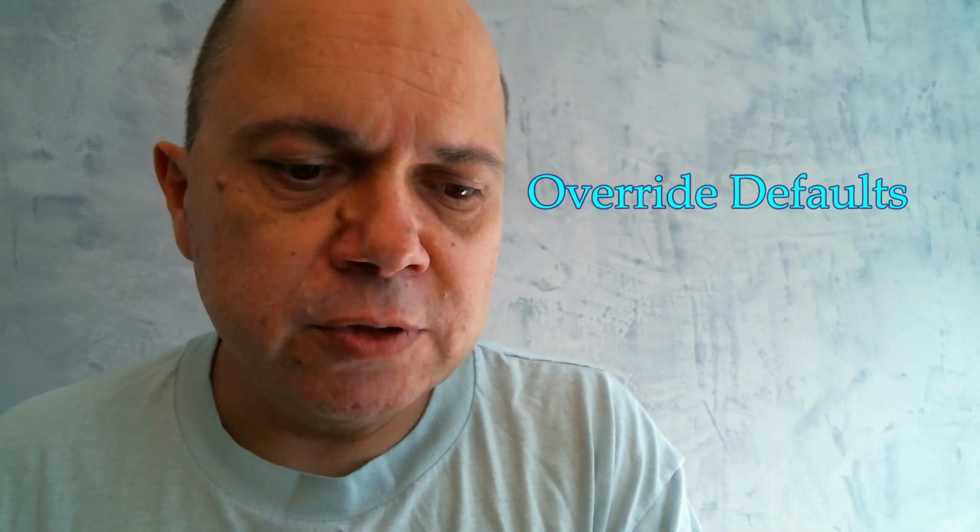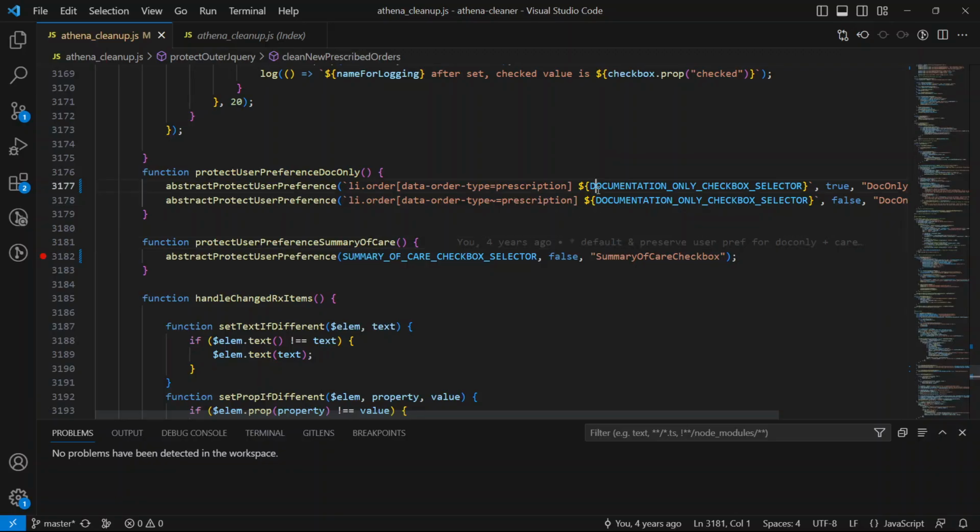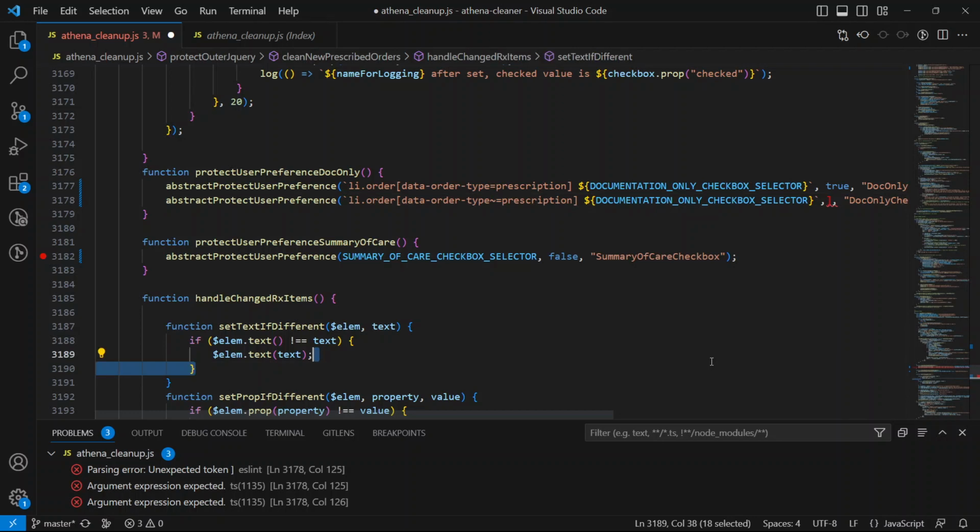So the user script is doing something very similar. Here we are looking at the documentation only checkbox, and what we want to do is, if the order is indeed for a prescription, we want to make sure and set this value to true. And conversely, if it's not a prescription, it's okay that it's false. In fact, we're going to look right now at the other type. Oops, excuse me.